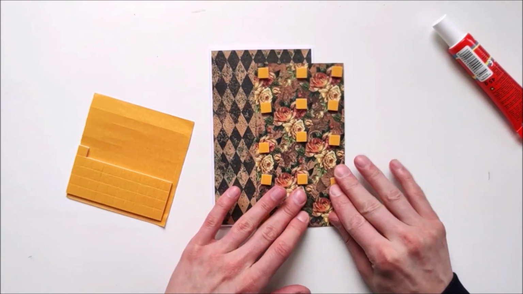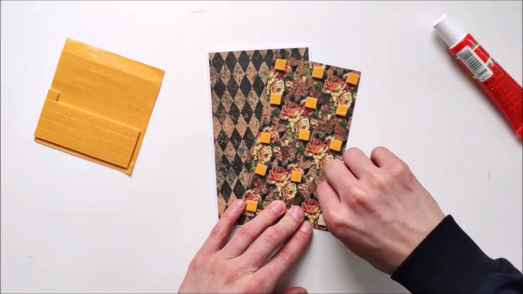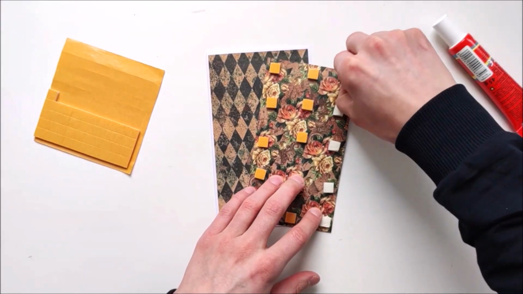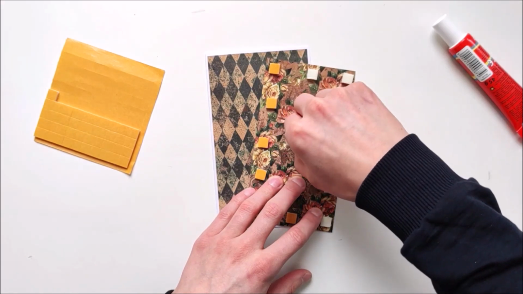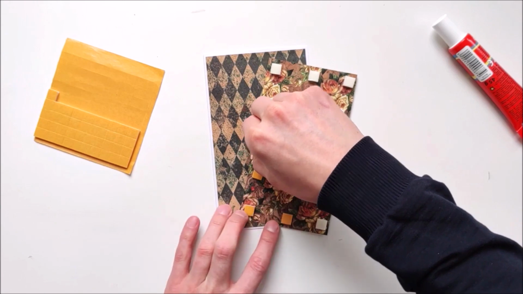Again, add them around. Remember, just keep almost the same distance between each 3D foam. That way, when you start creating the composition on that layer, the paper will not fold.